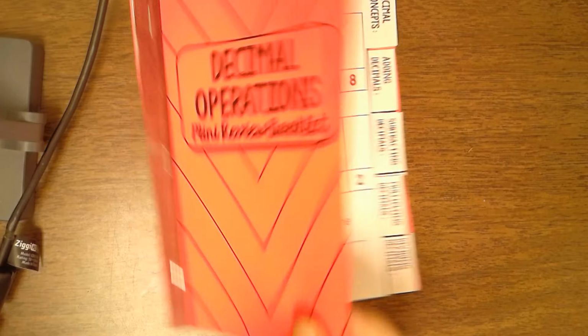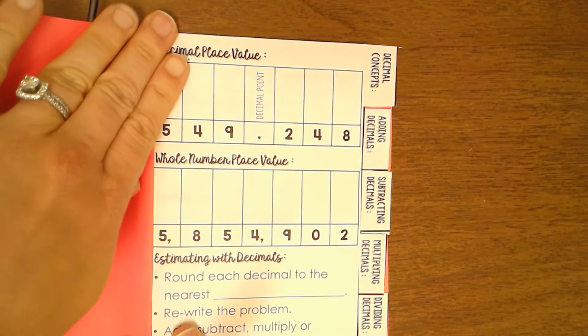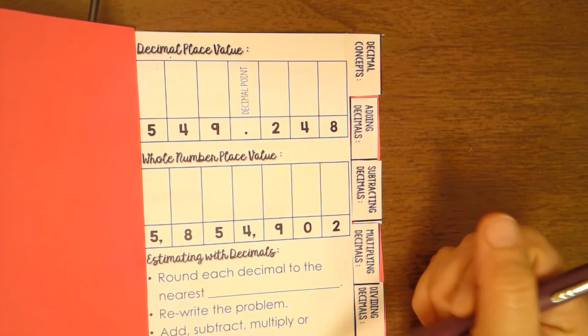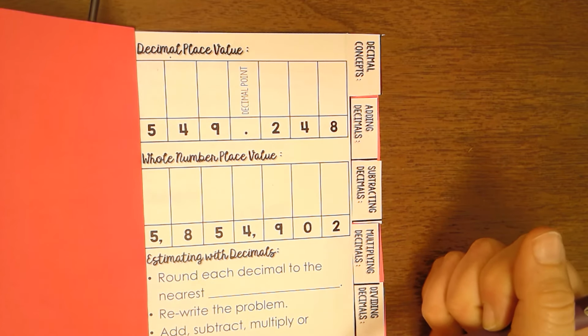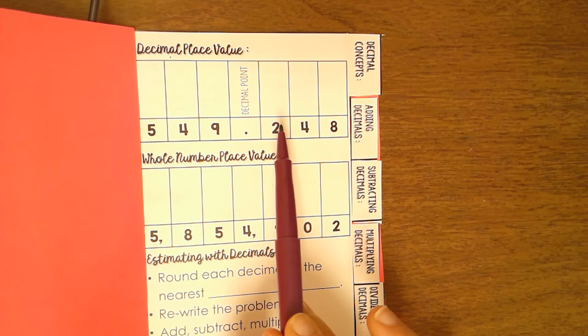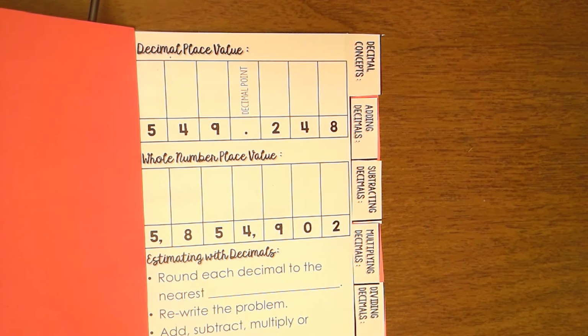So I want you to open up to your first page, the decimal concepts. Some of these topics on here we are not going to be worrying about in this unit. We are only on this page going to fill in this top place value box, just because these are so important to know when you are lining up the decimals to add them together, subtract them, and divide them.